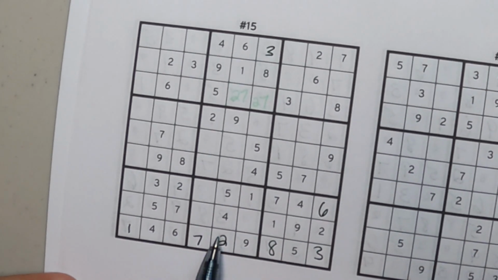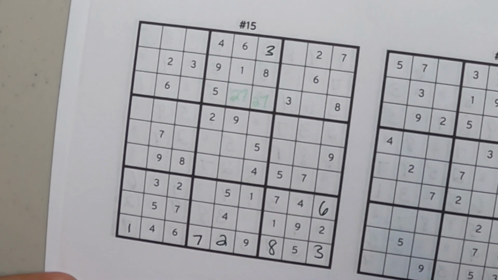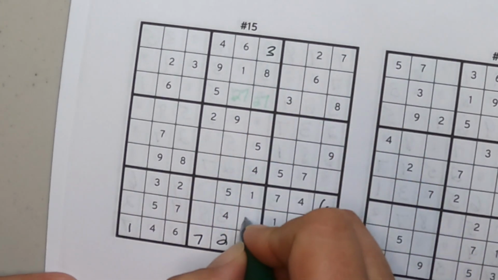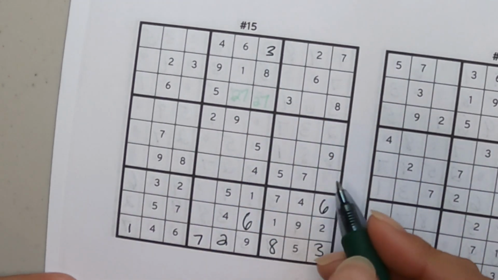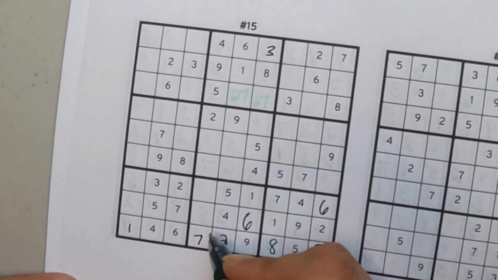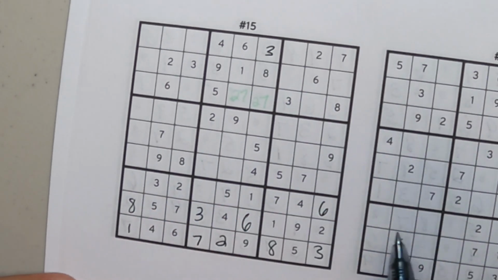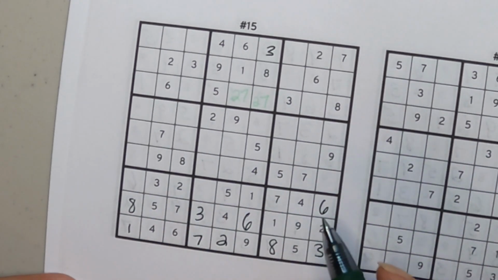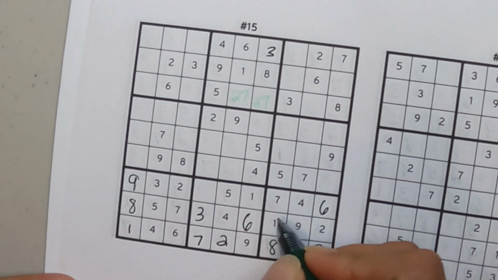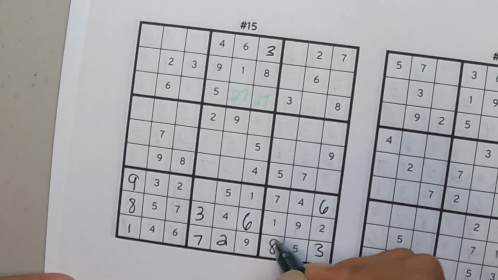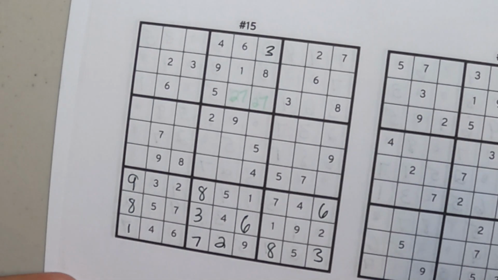For this row, we're missing 3, 6, and 8. We've got 3 and 8 here, so this is our 6. 3 here, so 8, 3. To finish out this box, we're missing a 9. And for this box, we're missing an 8.